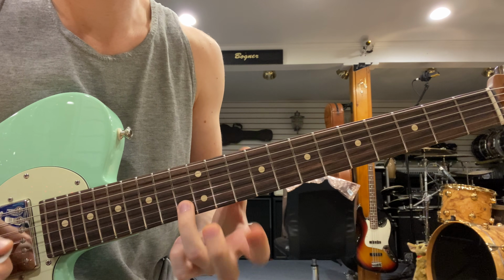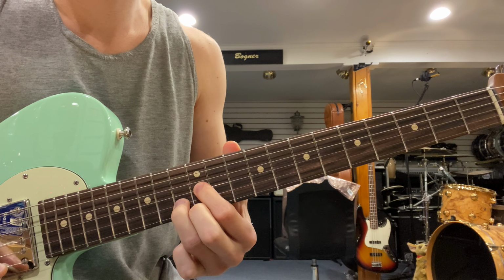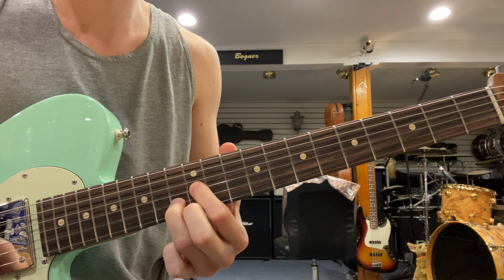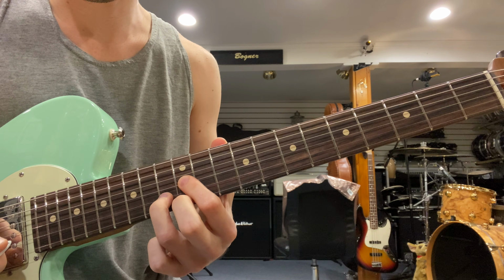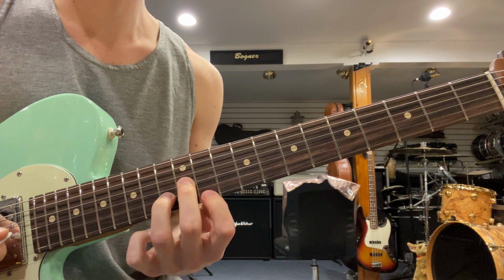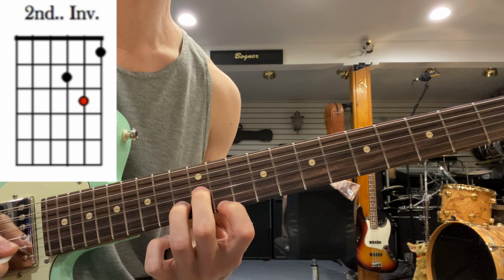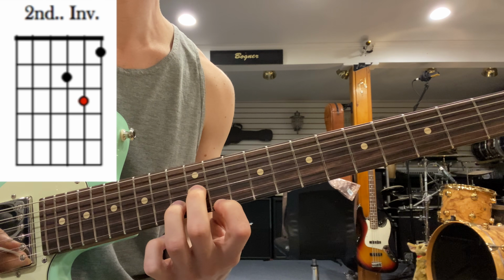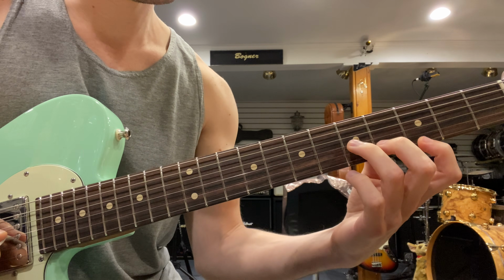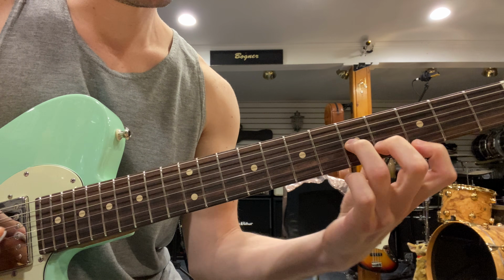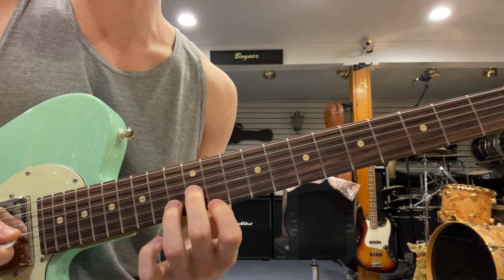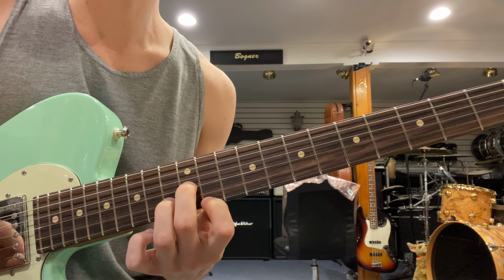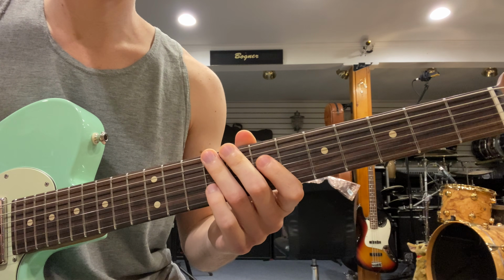And second inversion looked like this. Here's the C. Looks like a little D chord shape, right? To make it minor, we need to get this E or this 3 down a fret. And when we do that, it looks like a little D minor shape instead of a little D major shape. So all together, C minor here, C minor here, and C minor here. So those are all the minor shapes.